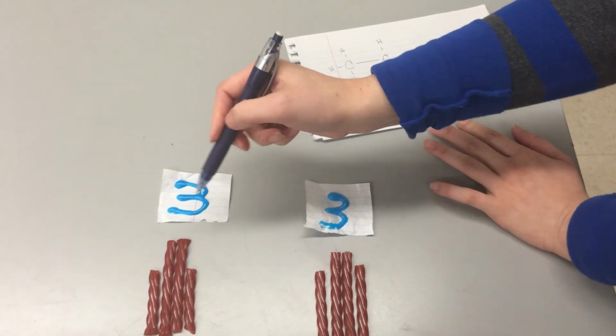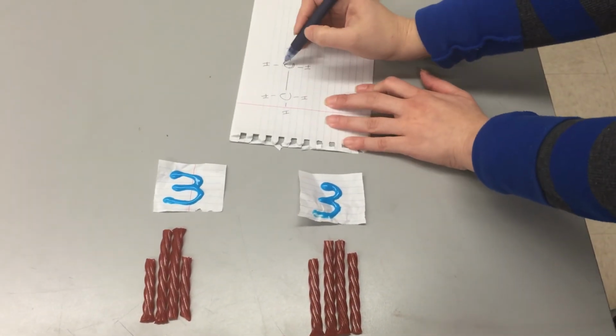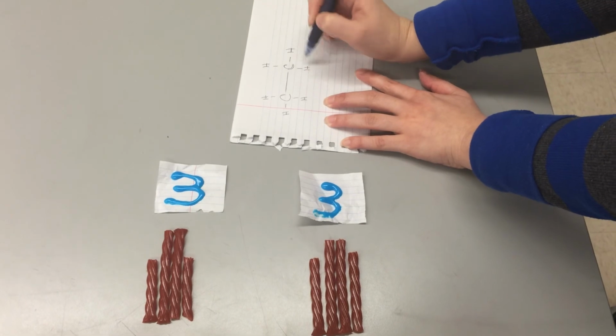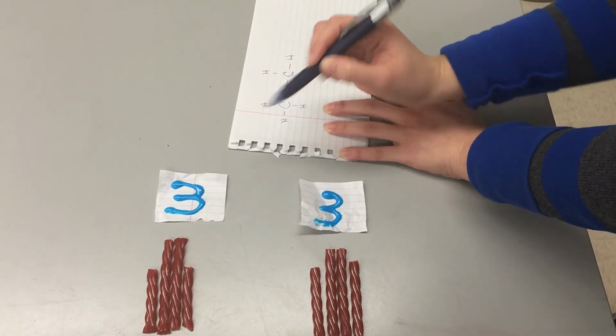And the same thing, and if you want to just verify that you're right, you do it for the other one next to it. You have a carbon with 3 H's, 1, 2, 3. And then the one next to it has 1, 2, 3, plus 1, that's 4.